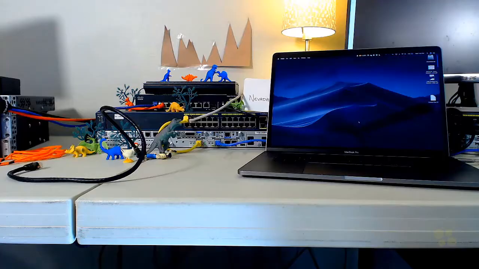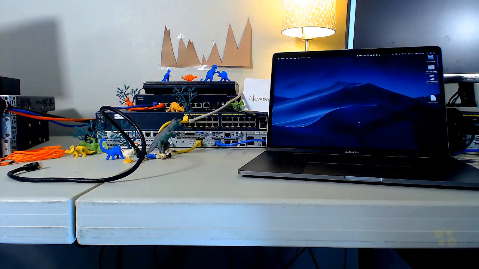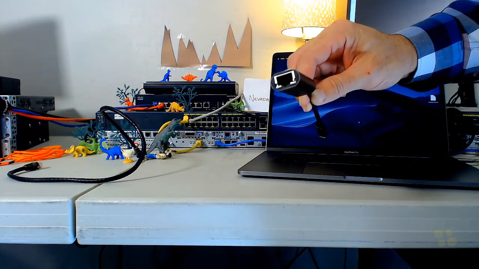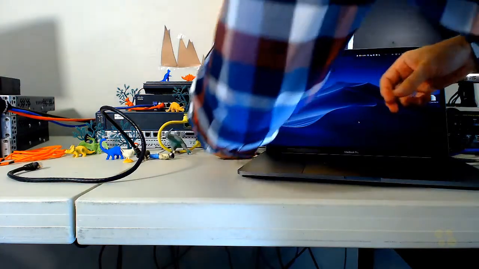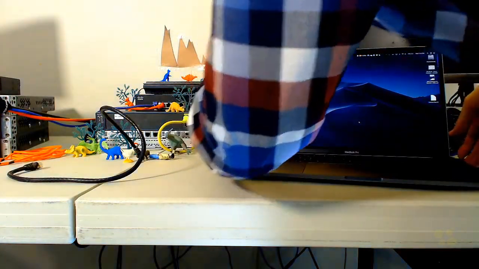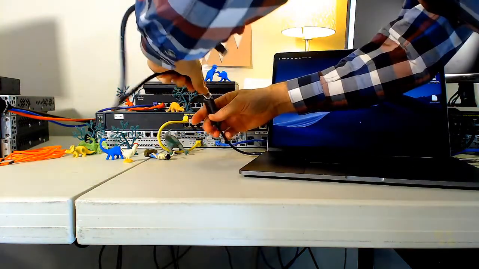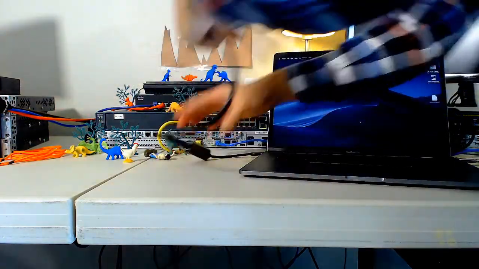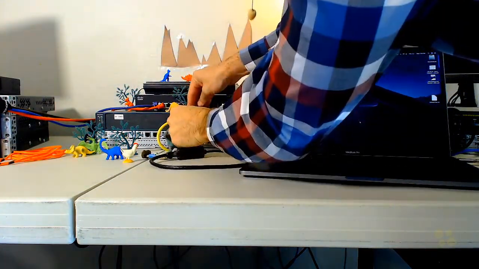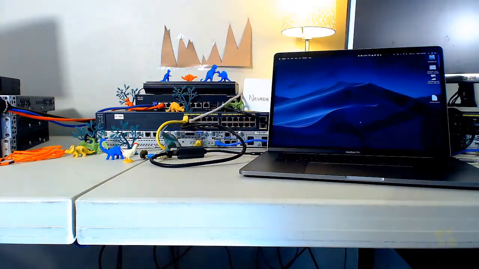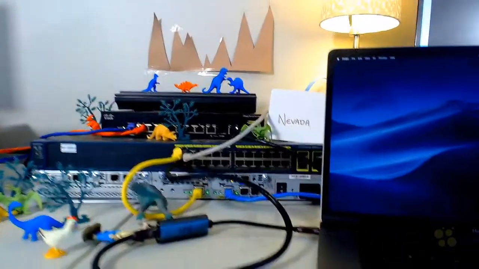Hang on. All right, so here's what I've got. I've got my Mac and my Apple. I've got a USB-C to Ethernet adapter, so I'm going to get that jacked in there. Took down a dinosaur in the process, and a short little Ethernet cable, and I'm going to get this connected to port number 2, which is down there. Snap, we're in. It immediately turns green because I've got spanning tree portfast turned on.